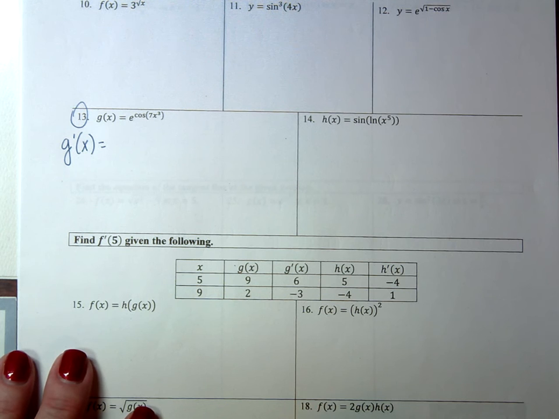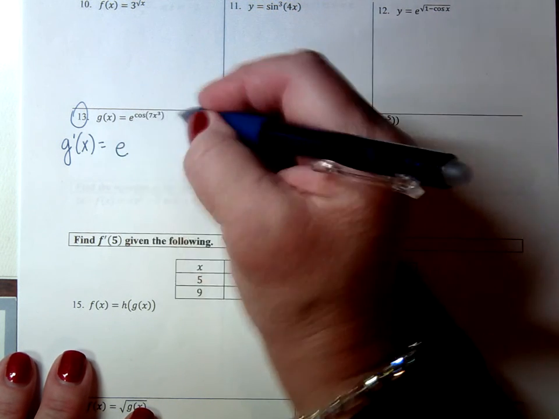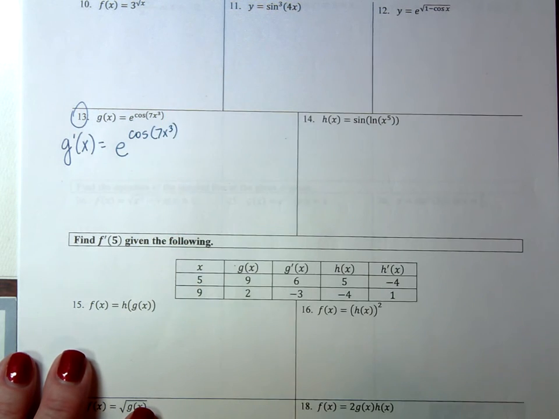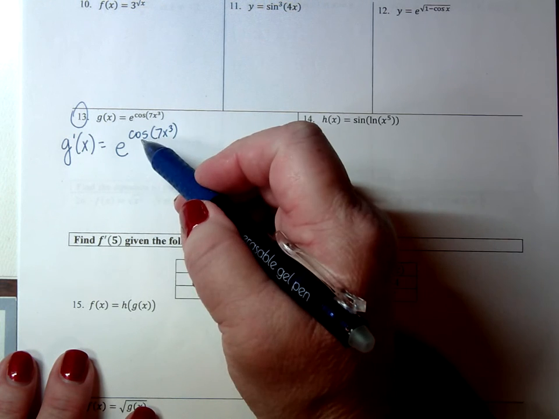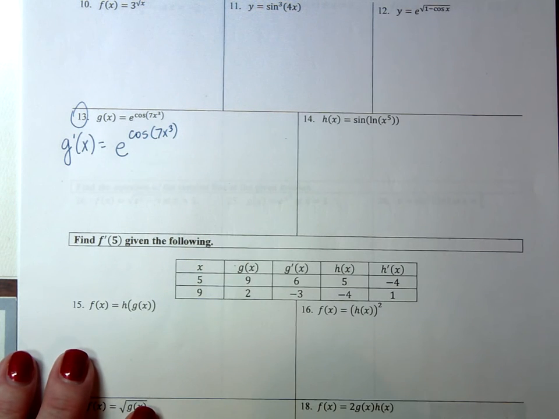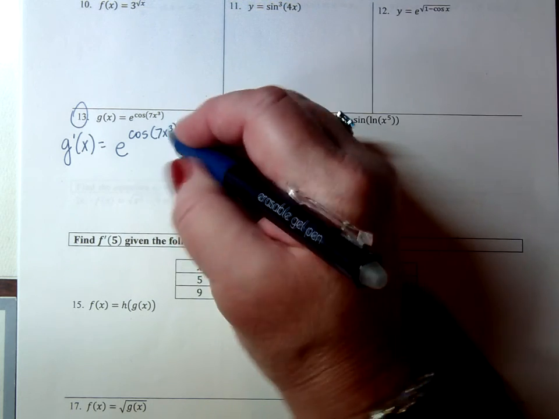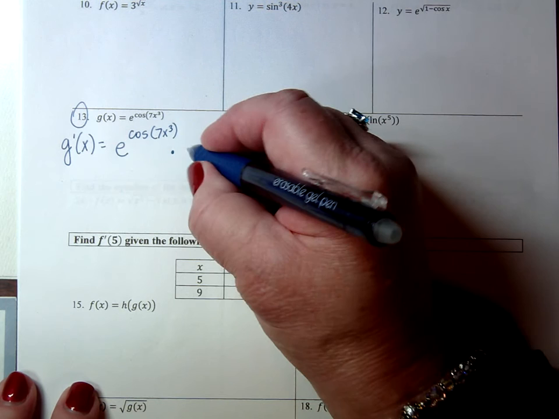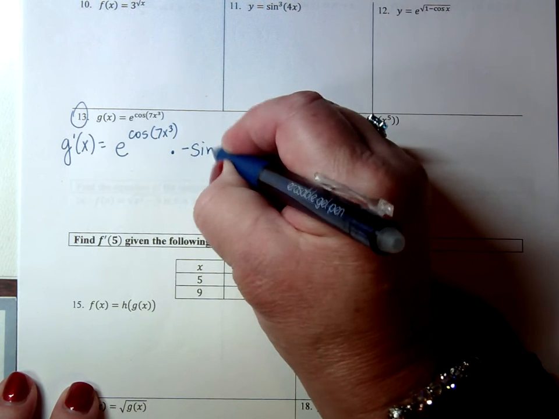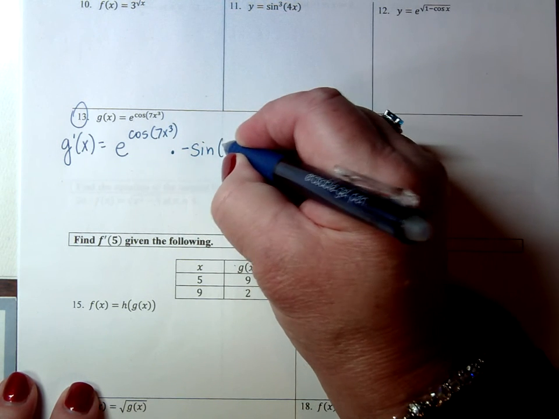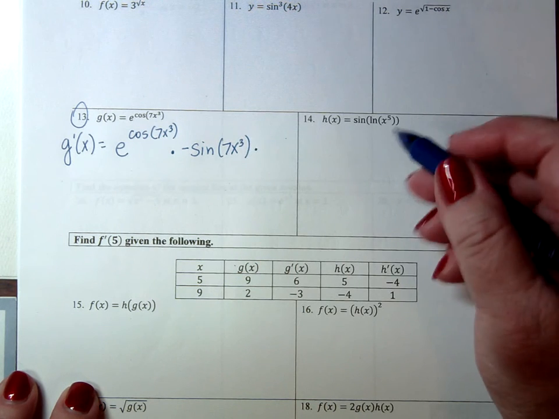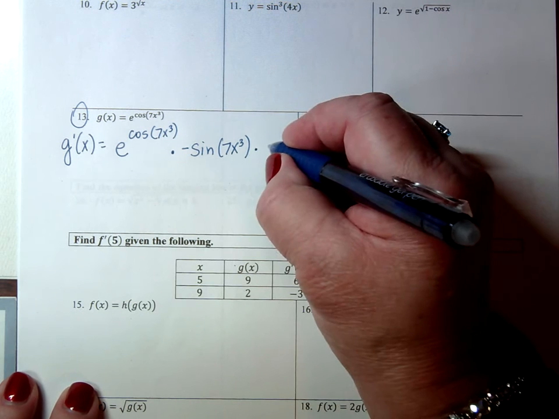So if I do that, I have e's stay the same. E to the cosine of 7x cubed. By the way, how many functions do I have? I have an e function, a cosine function, and a 7x cubed function. I have 3. So here's piece number 1. Here comes piece number 2. Find the derivative of cosine, which is a negative sine, of the same angle, and multiply that by the derivative of the angle, which is 21x squared.